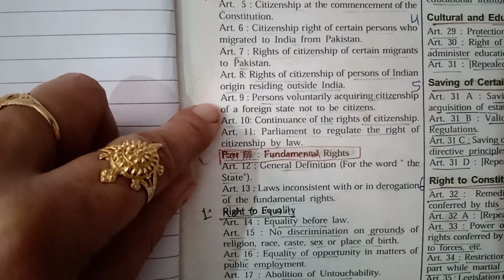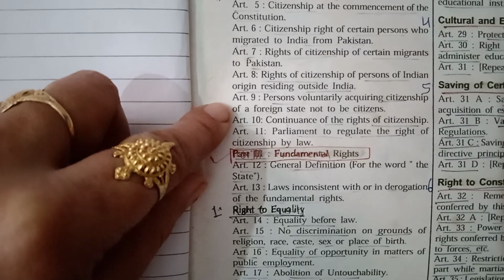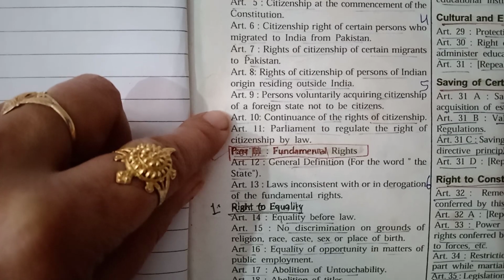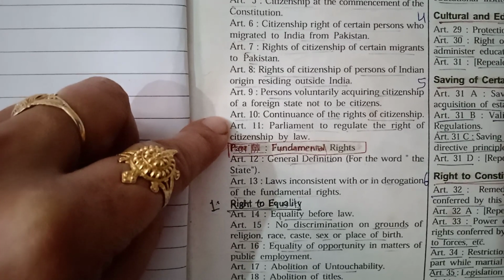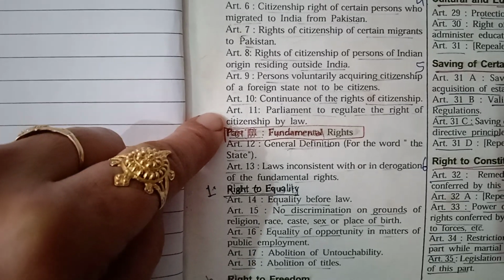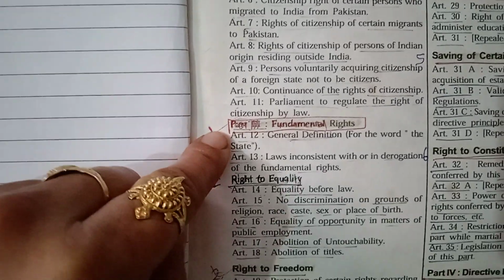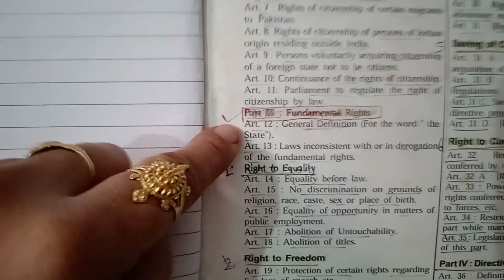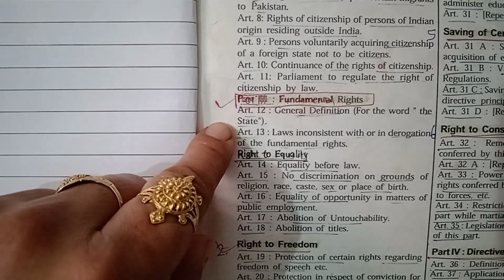Article 9, persons voluntarily acquiring citizenship of a foreign state not to be citizens. Article 10, continuance of the rights of citizenship. Article 11, Parliament to regulate the right of citizenship by law. Part 3, Fundamental Rights. Article 12, definition of the word State.